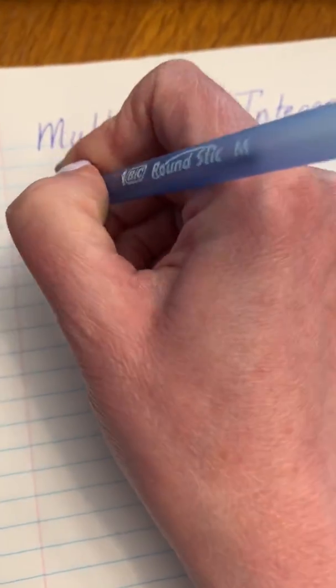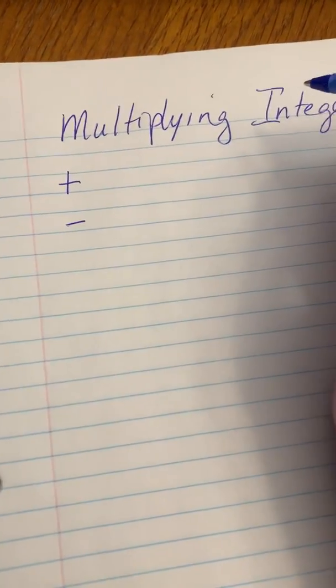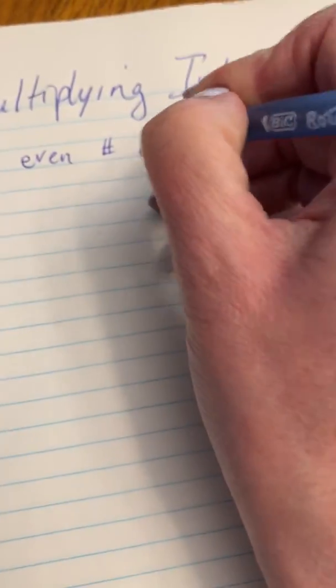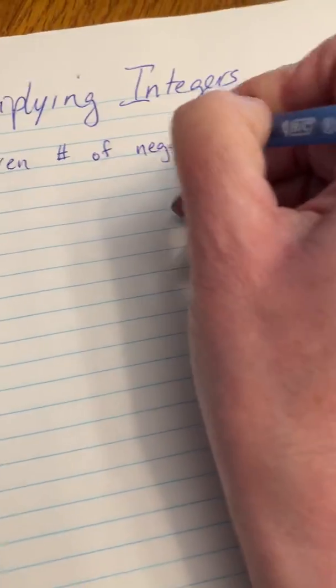So we're going to talk about whether something is positive or negative as an end result. And I could honestly care less if you use a calculator for this, because this is not about the answer. This is about the process and understanding why. So an integer multiplication question is positive if it has an even number of negatives. Okay, the positives don't count because they're positive. So we always count and talk about how many negatives there are.